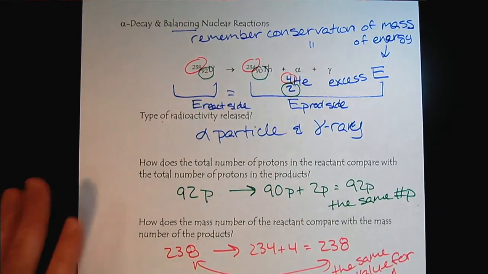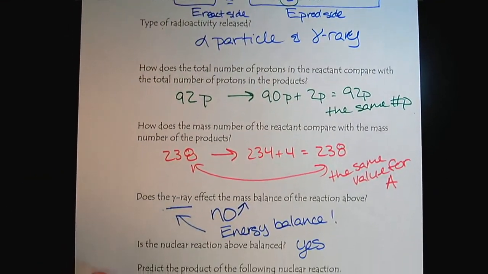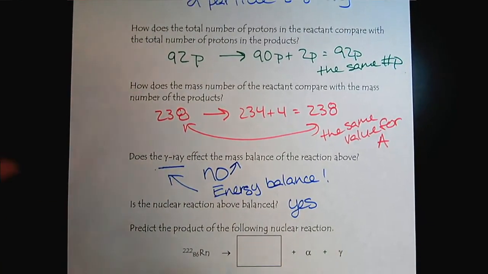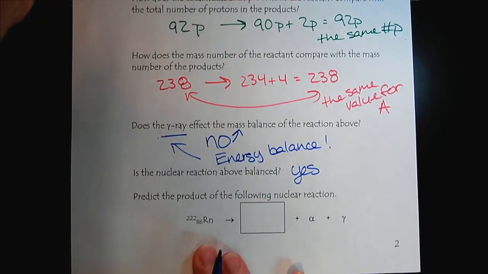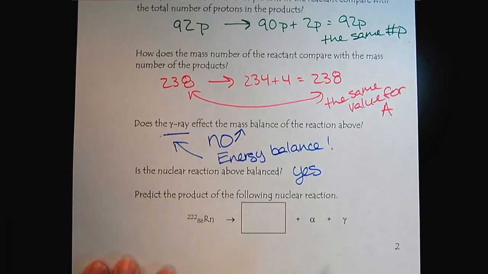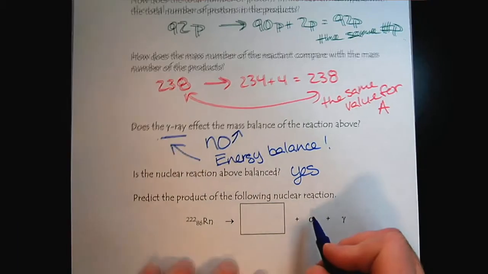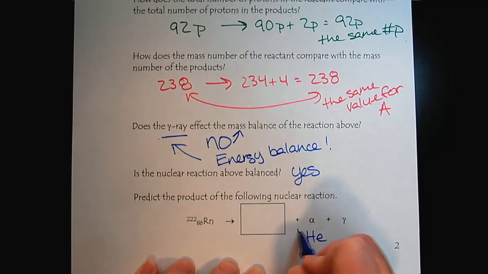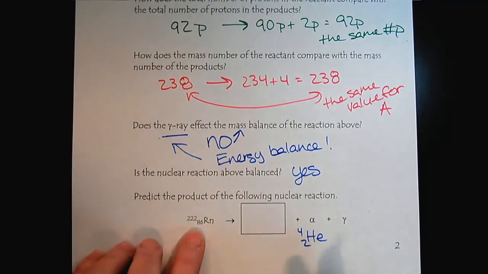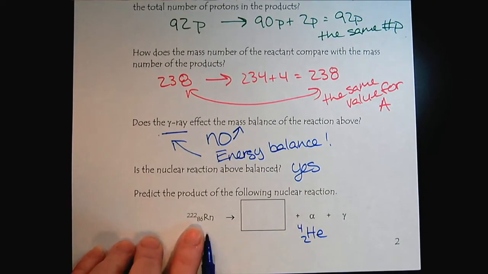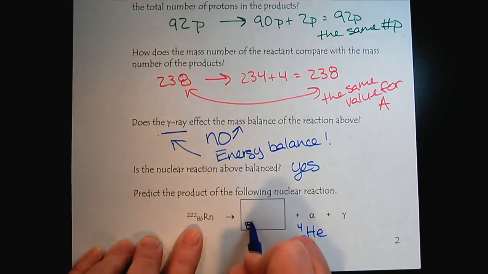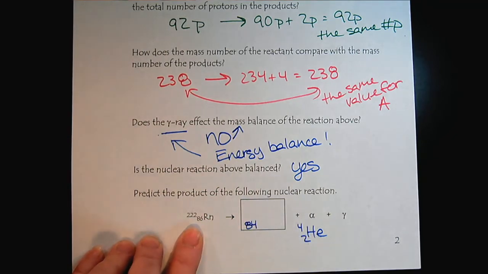Okay, so now let's have you practice. Down at the bottom of the page, there is a reaction. Remember when we see the alpha particle to think about the helium nucleus. We had 86 protons to start, 2 are lost, so we recognize that our daughter will have 84 protons.